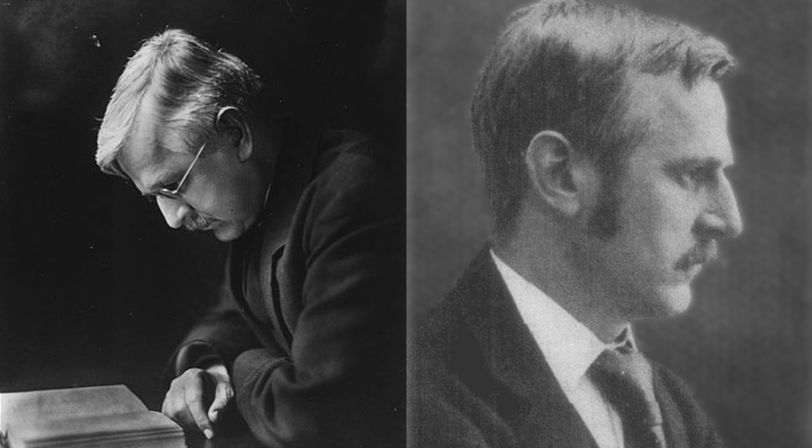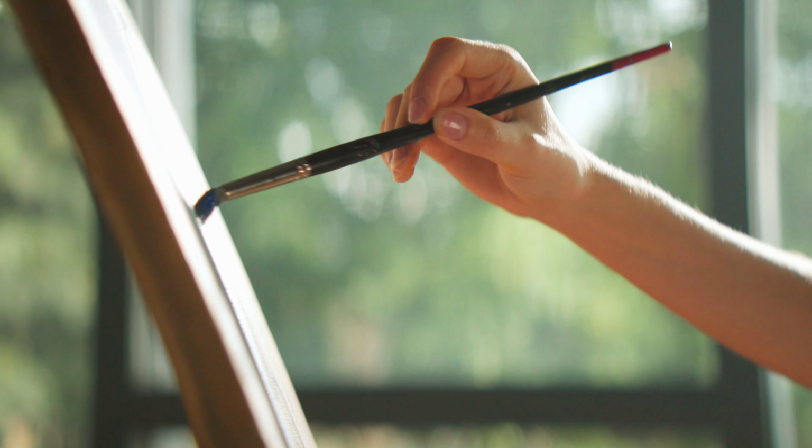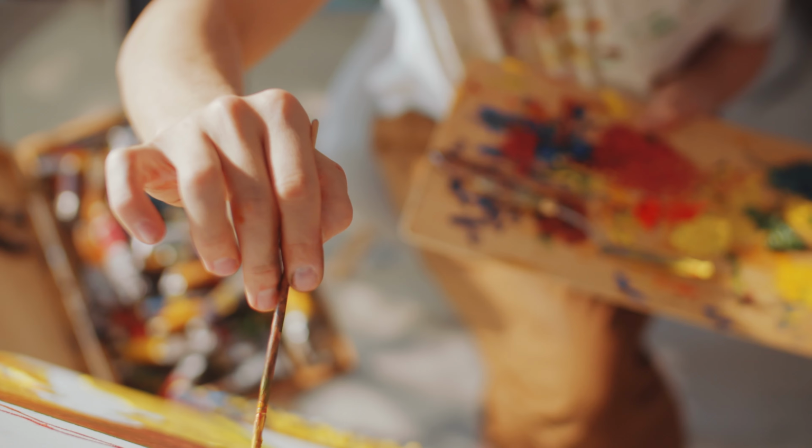So what's this Wallas model all about? And who is Wallas? Back in 1926, Graham Wallas, social psychologist and intellectual powerhouse, offered a way to dissect creativity. Rather than treating creativity as a mystical spark of genius, he argued it unfolds in 4 very predictable stages.